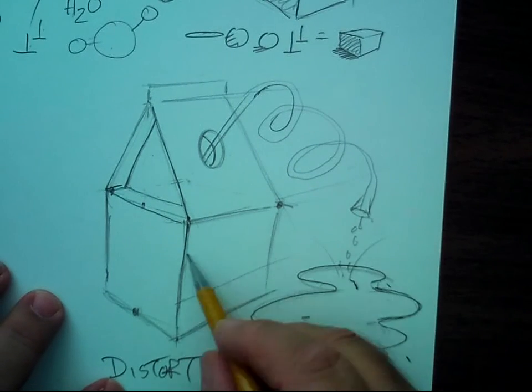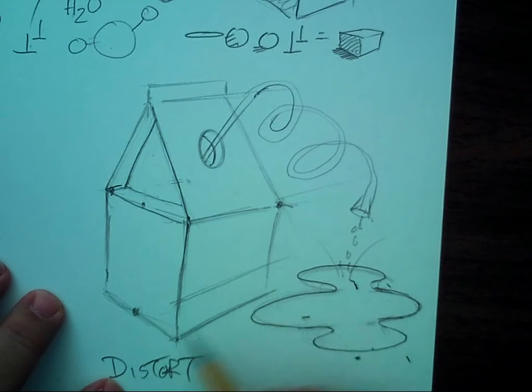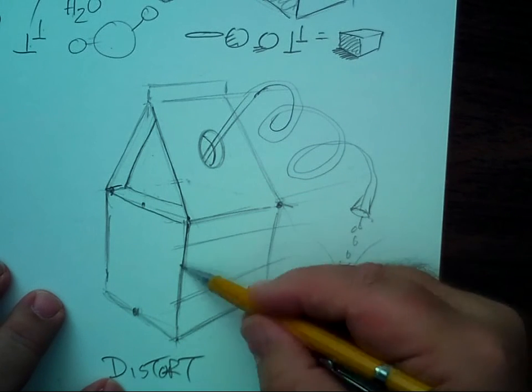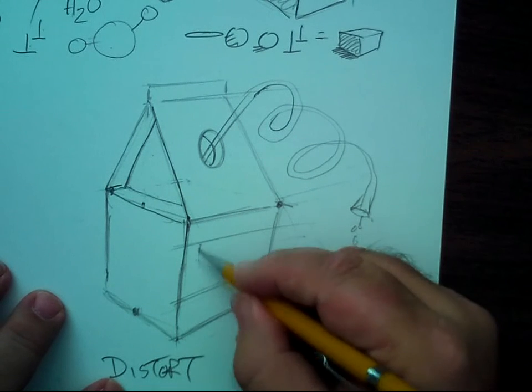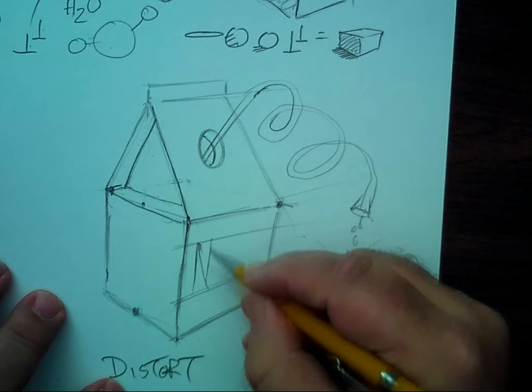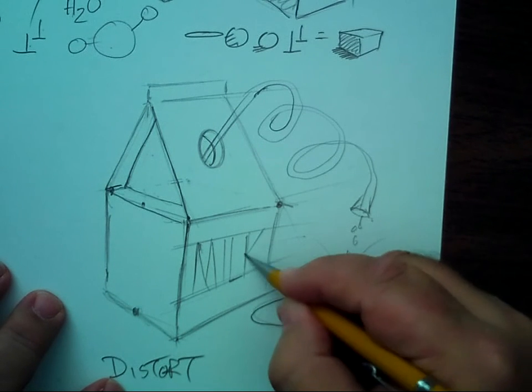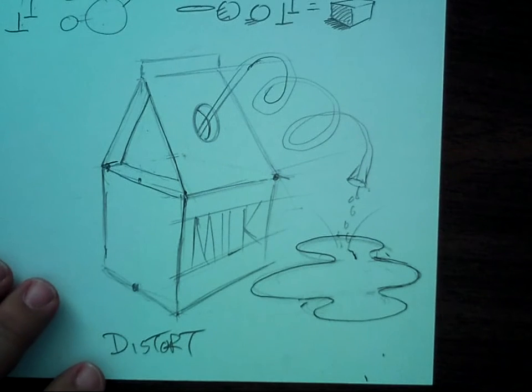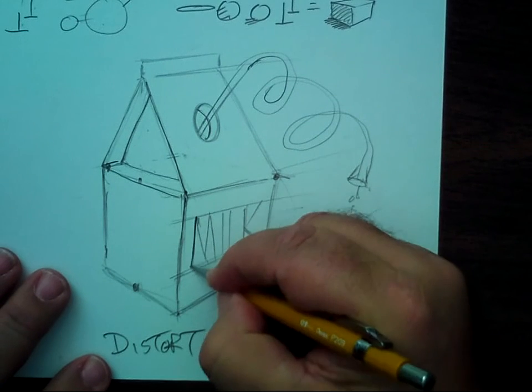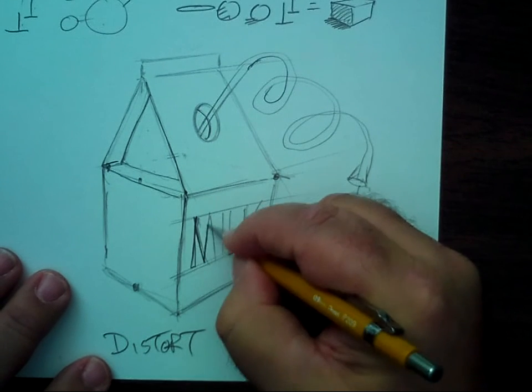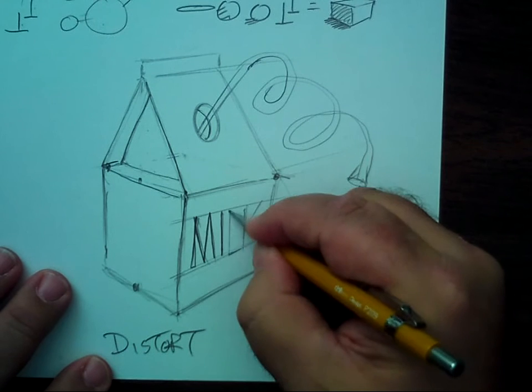I'm going to put the letters here. Follow the guidelines. Look at the letters get large and small, right? They're larger here. Line it up. M-I-L. Look at L lines up. K. Now try to write something longer than that, and good luck. So we'll put our little milk. M-I-L-K.